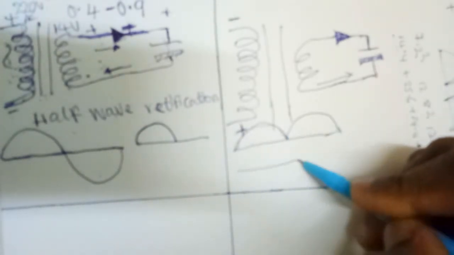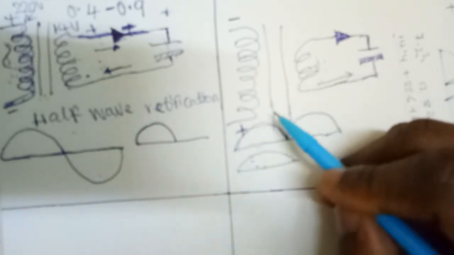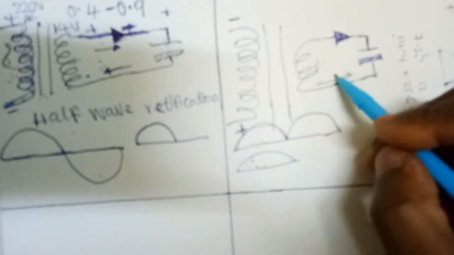You are supposed to get two cycles, but you will get only one cycle. This is why this half-wave rectification is not efficient, because when you get only one cycle of the voltage, there is a lot of power loss and it's not efficient. This is how half-wave rectification is done.